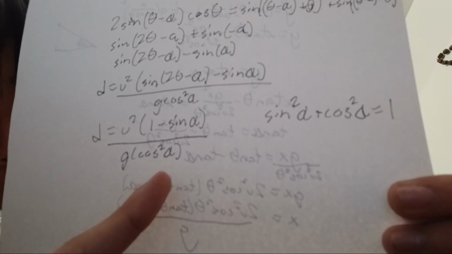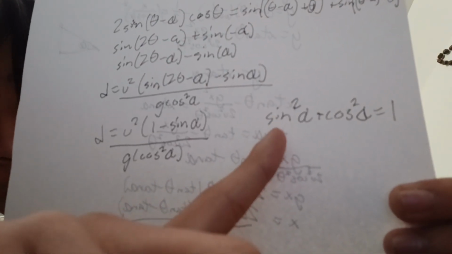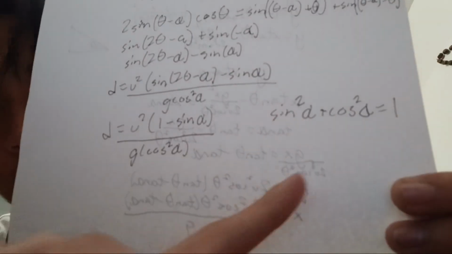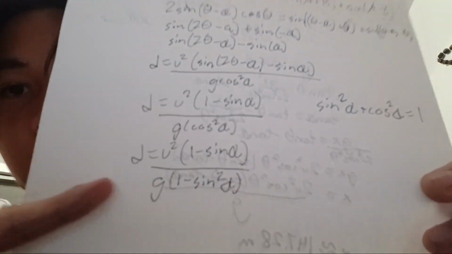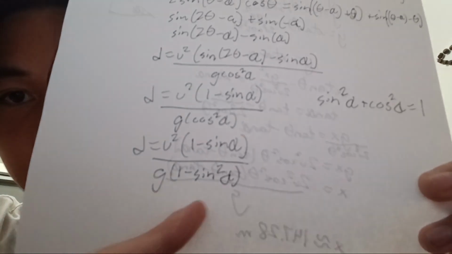This is cosine squared alpha right here. And so we literally just subtract sine squared alpha from both sides and then replace that with this. Over g times 1 minus sine squared alpha, like that. Right, because this is the same thing as 1 minus sine squared alpha.